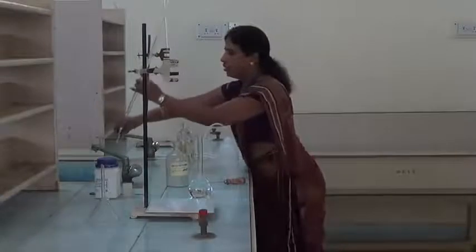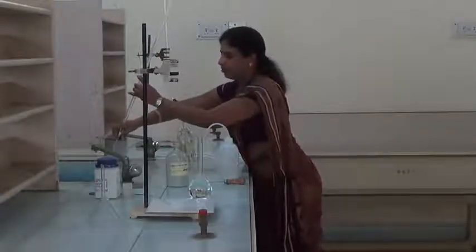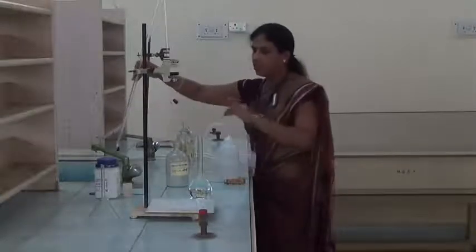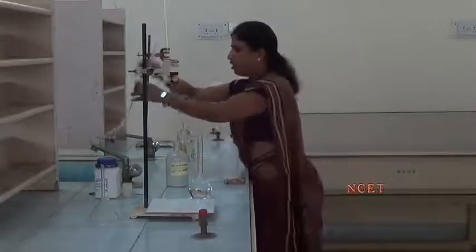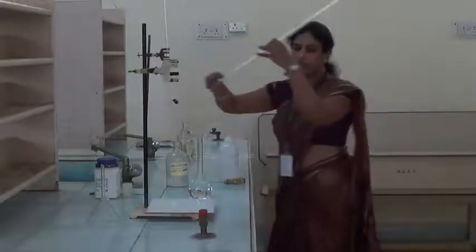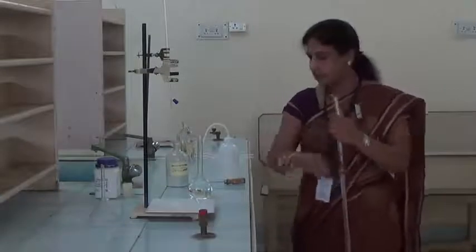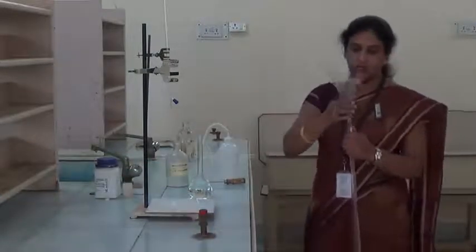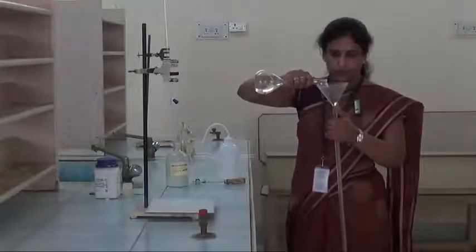This rinsing is done to avoid the dilution of ferrous ammonium sulphate solution. We have to maintain the same concentration that we have prepared here. So we are rinsing the burette, and after rinsing the burette, we have to throw the rinsed solution into the sink, then tighten this knob and then place the funnel over this burette, then hold it like this with a small gap here, and then transfer the prepared standard solution into the burette.